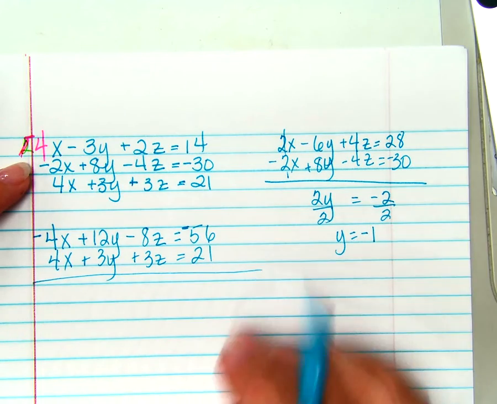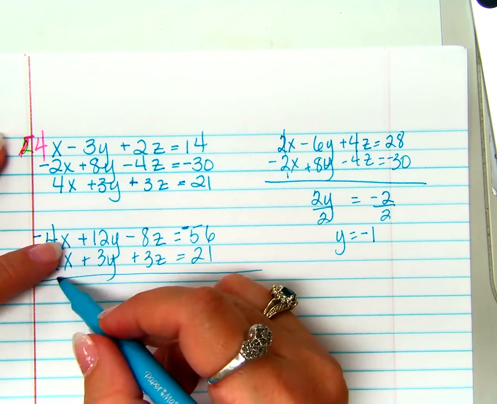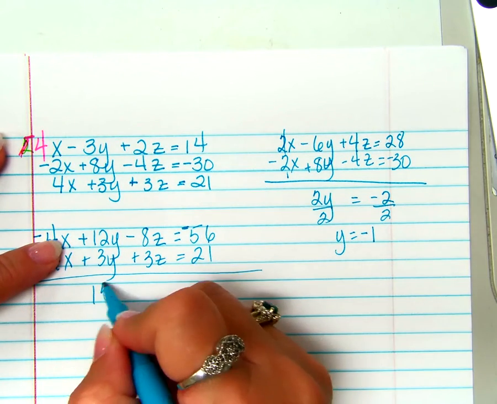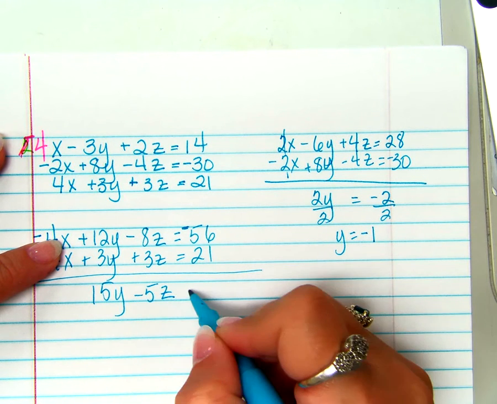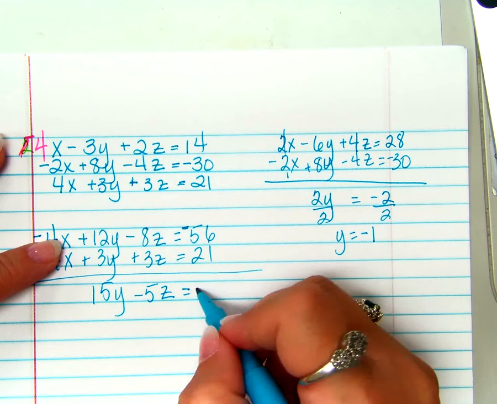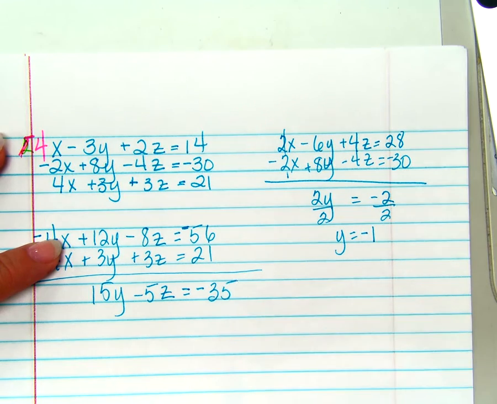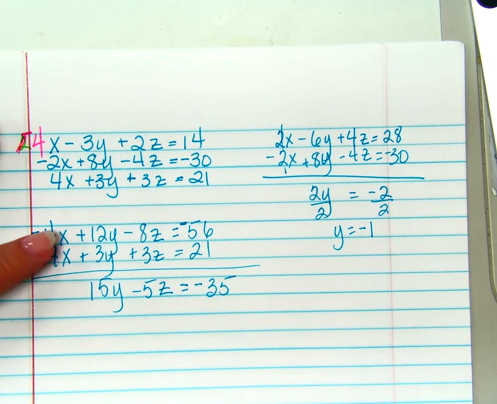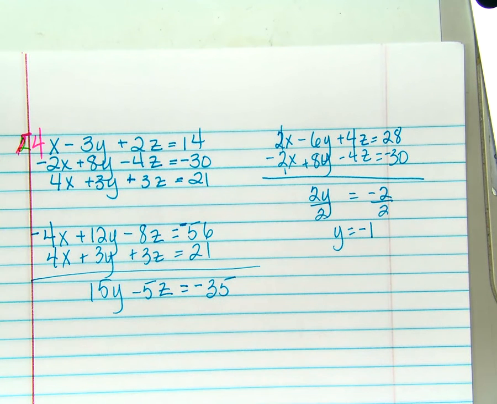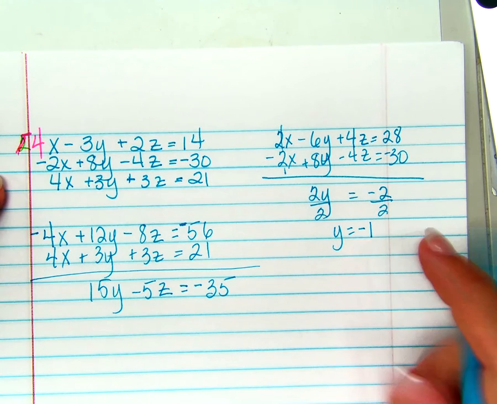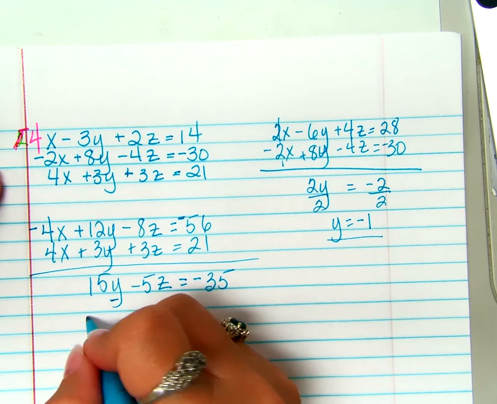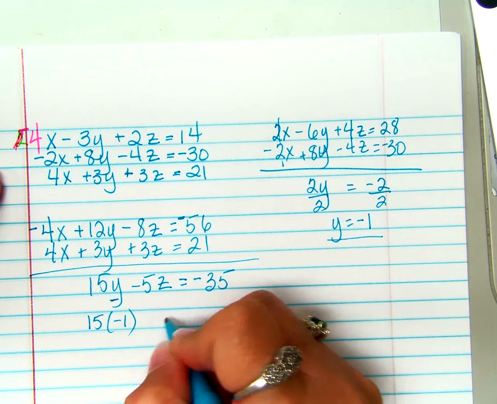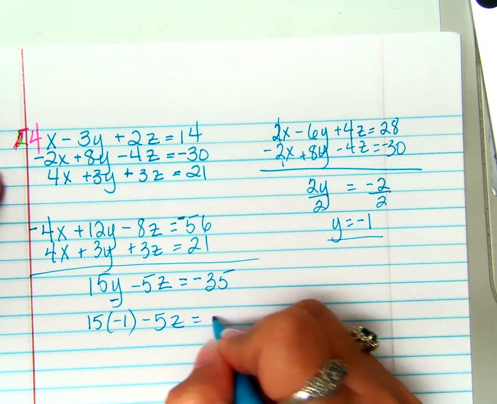So when I combine those two equations, I get a 0, and I get 15y, and I get negative 5z equals negative 35, right? Okay. Now, wait, what'd you do now? Okay, plug y in. So we took this value for y and put it in right there, right? So 15 times negative 1 minus 5z equals negative 35.